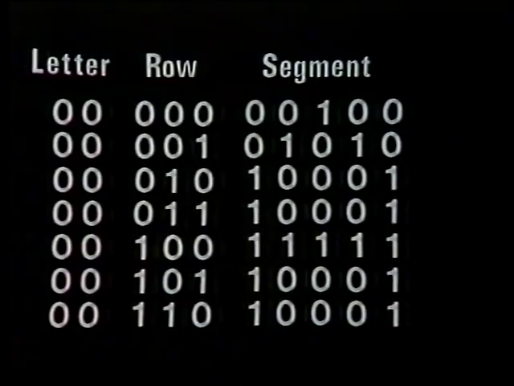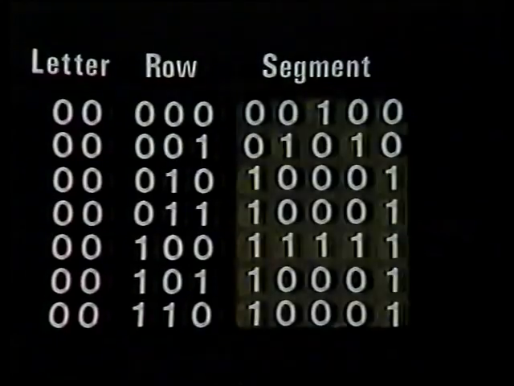Because the row data is arranged like this in the truth table, the character to be displayed in fact appears as a pattern of 1s in the data column. So let's superimpose them to show this.